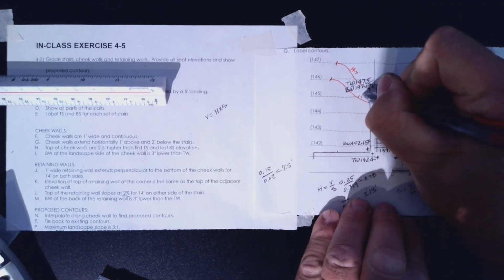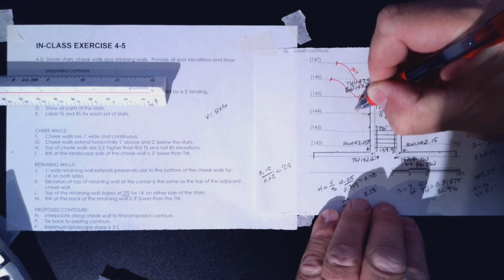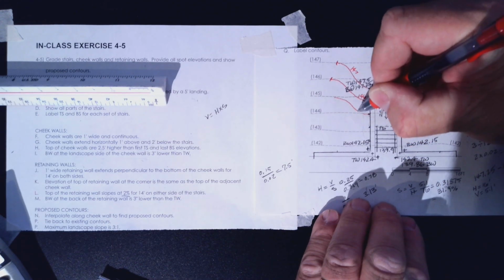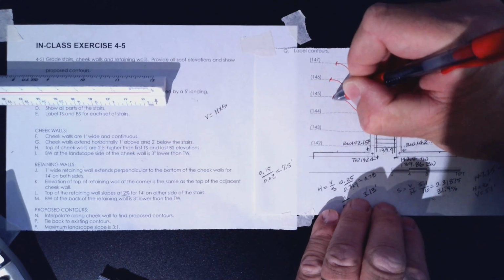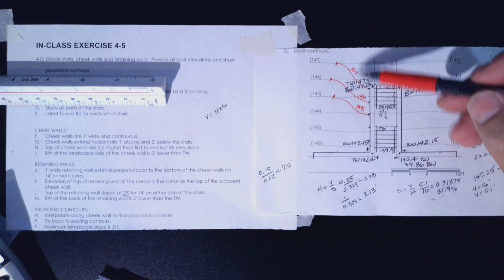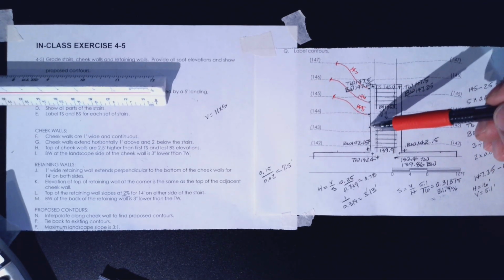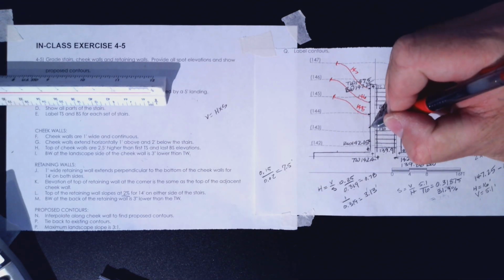That's 146. 145 ties in. Come on, pin. 145. So 147, 146, 145. And next is 144.